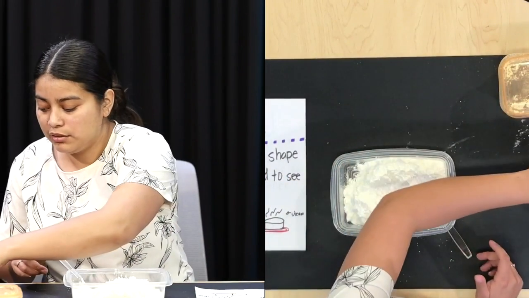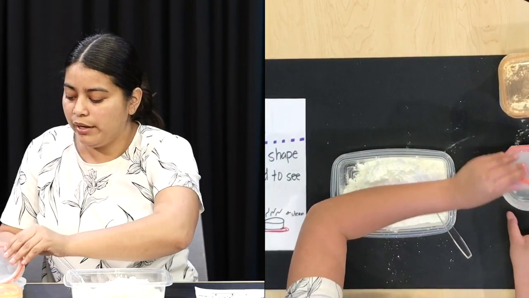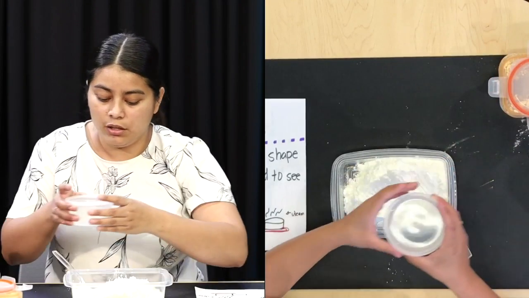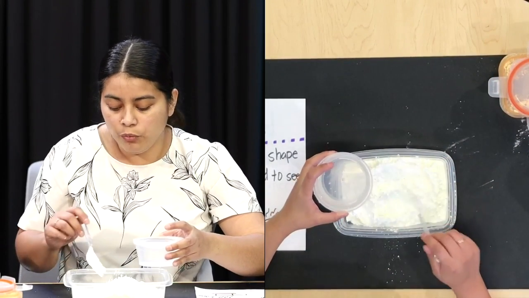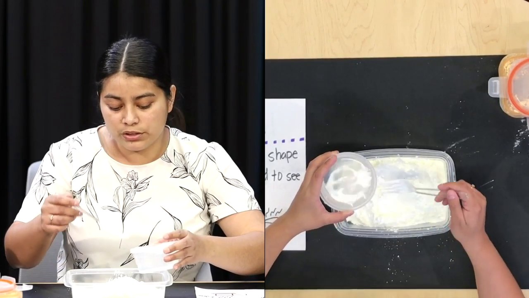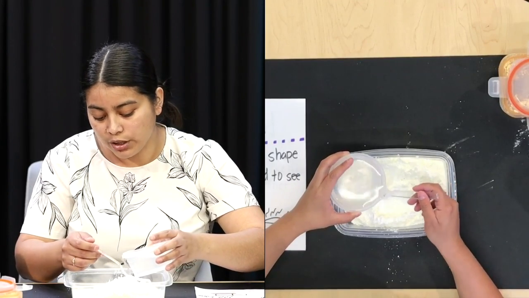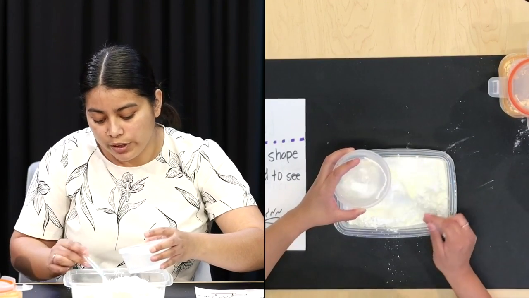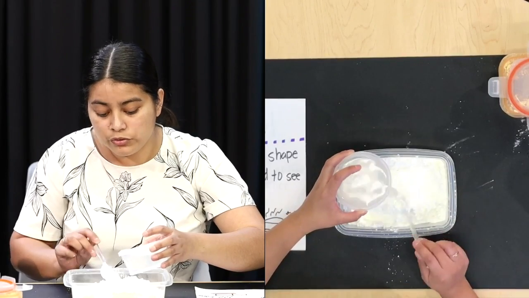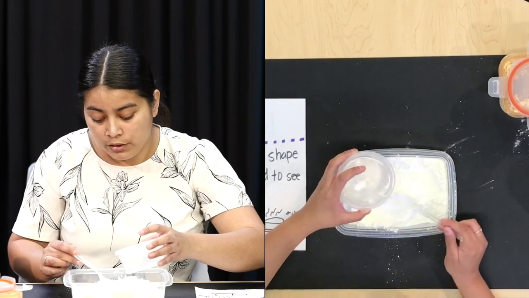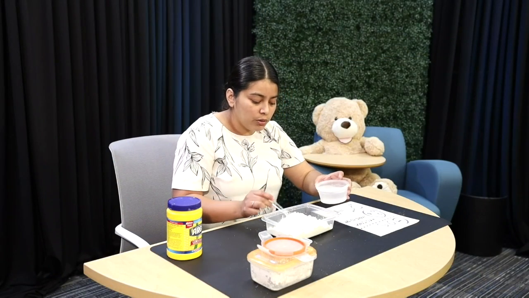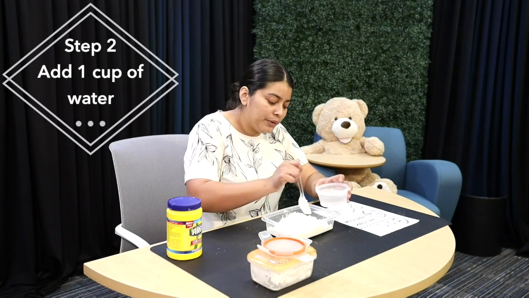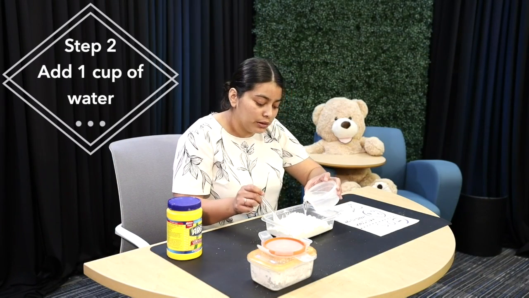And then I'm going to take some water. What I have is 1 cup of water in here. When you are doing this, if you don't want to add all 2 cups of cornstarch, you could do less. You could do a cup. What matters is that whatever amount of cornstarch you use, you use half the amount of water. So if I do 1 cup of cornstarch, you're going to do half a cup of water, and so forth. I'm going to add the water very, very slowly.